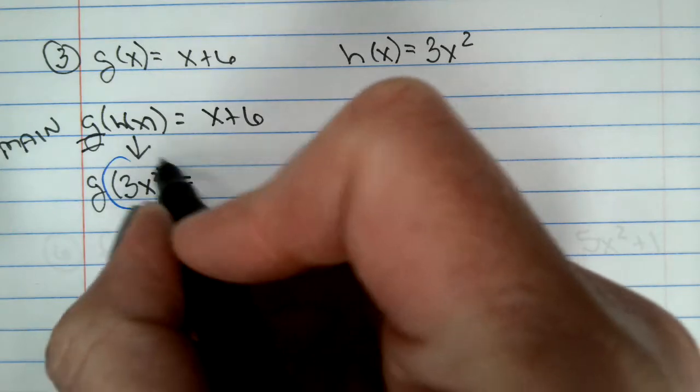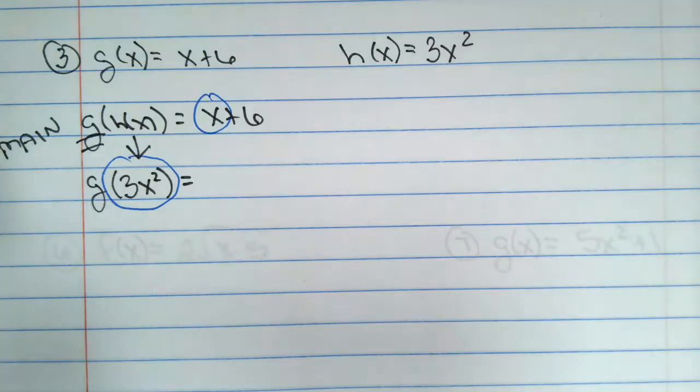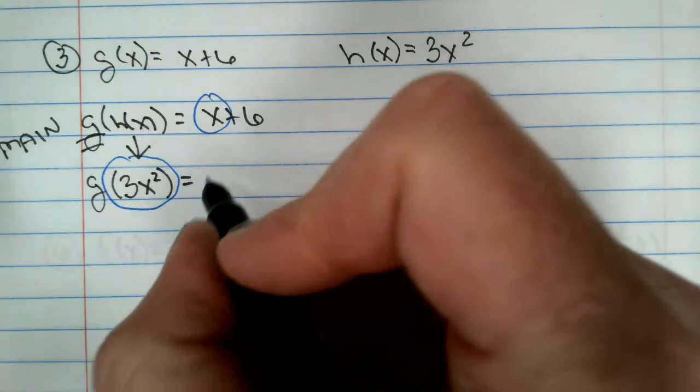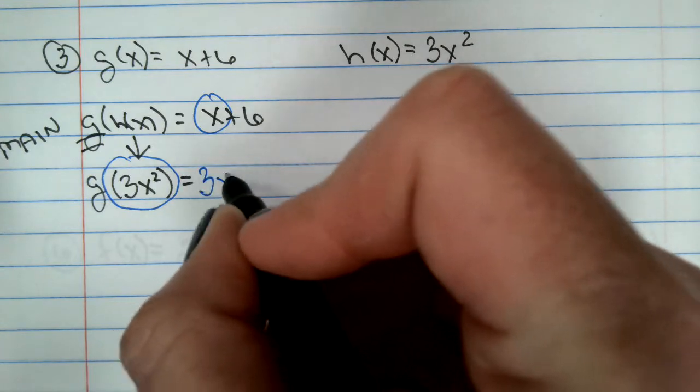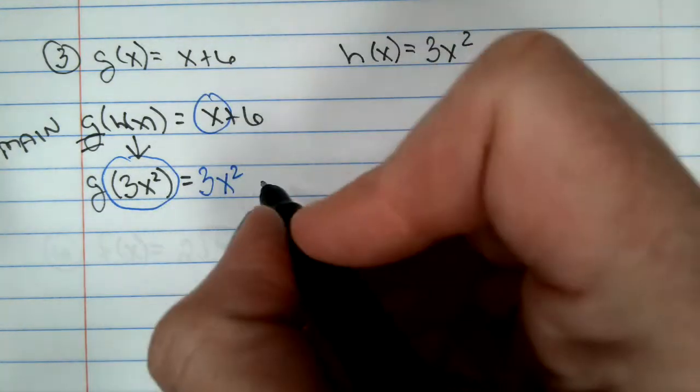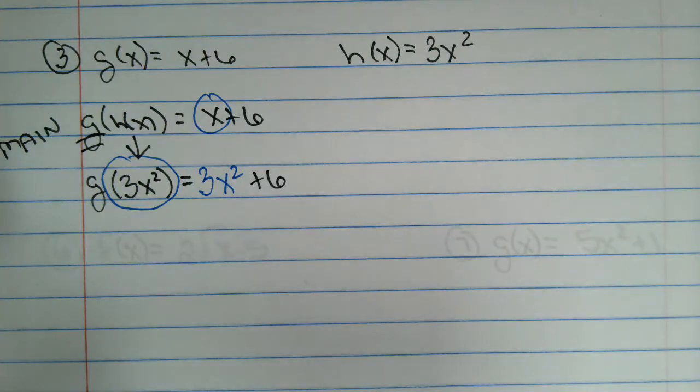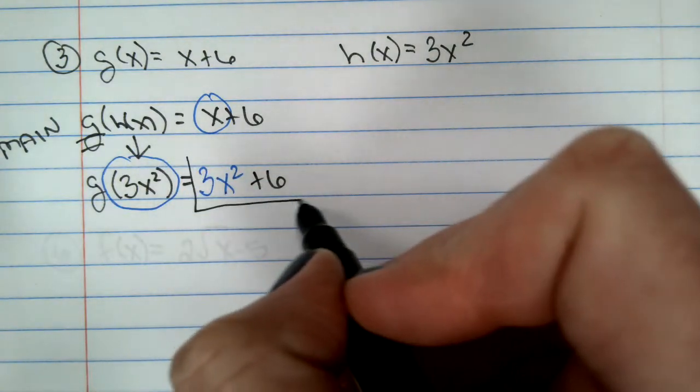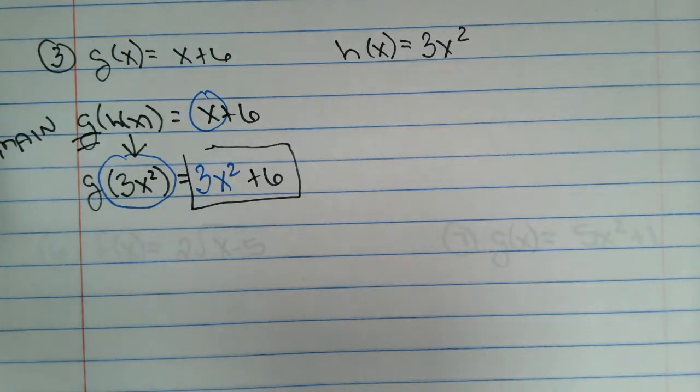Remember, whatever you have here in the parentheses is what you substitute in place of x. So replace x with 3x squared and bring down your plus 6. That one was short and sweet. The next one's a little bit more involved.